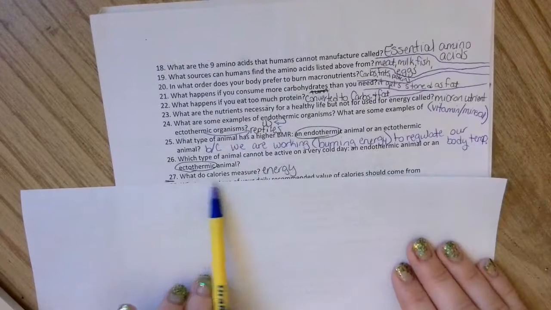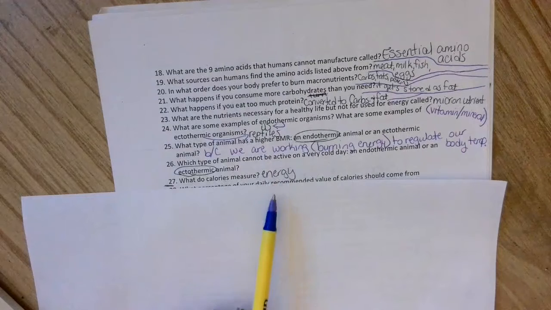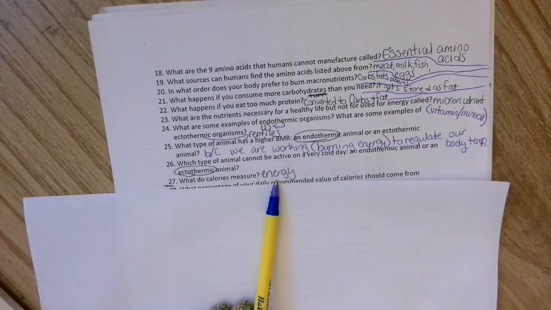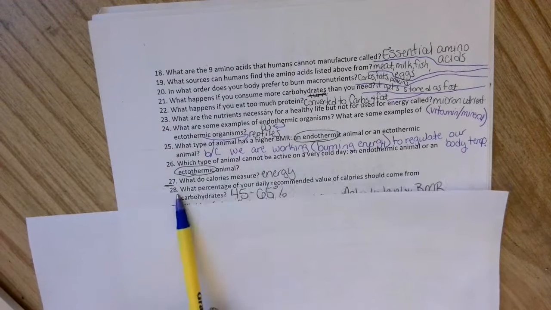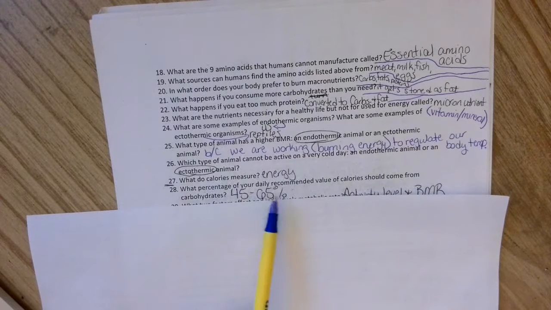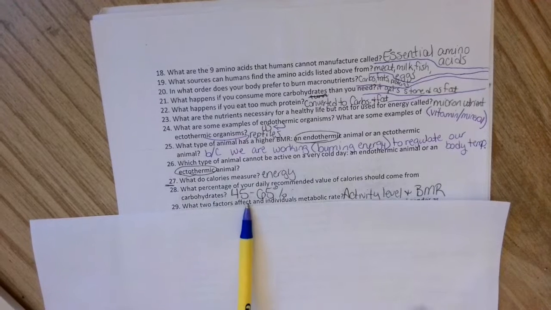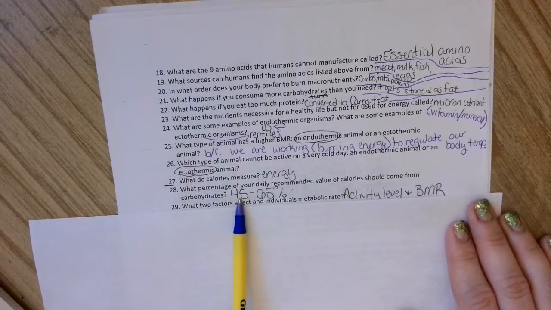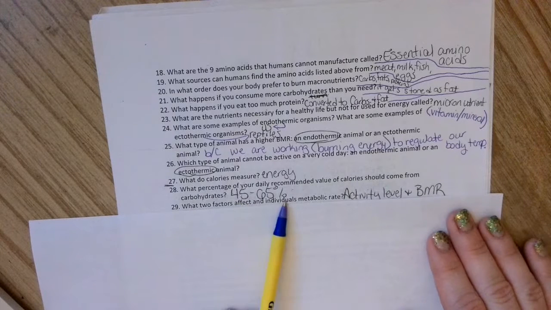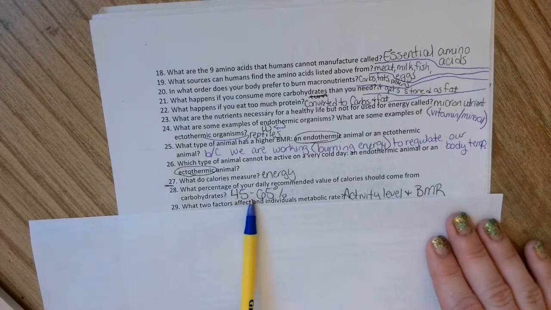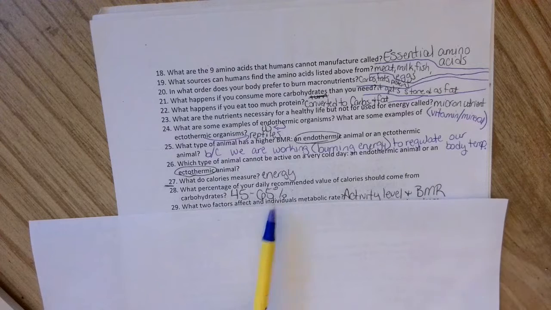27, what do calories measure? Remember, calories is just a unit of energy. 28, what percentage of your daily recommended value of calories should come from carbohydrates? So this was not on your notes, but it's 45 to 65% needs to be carbohydrates.